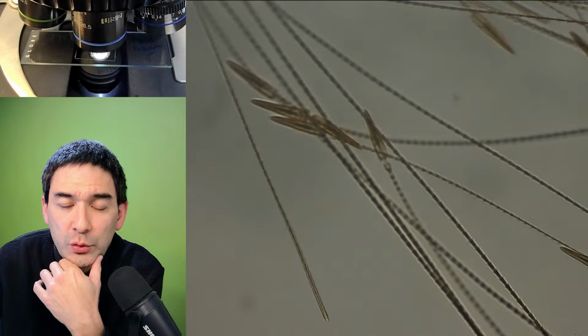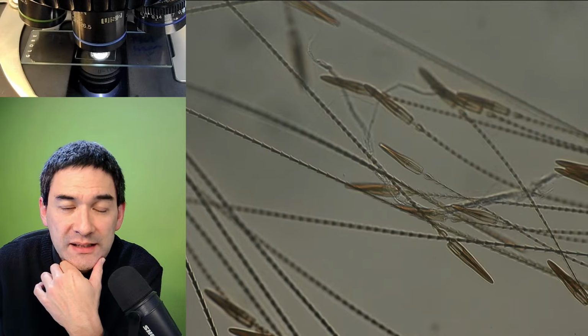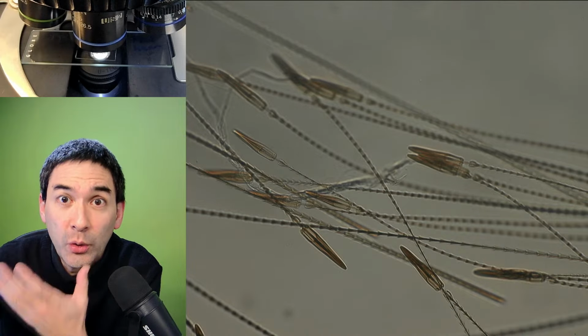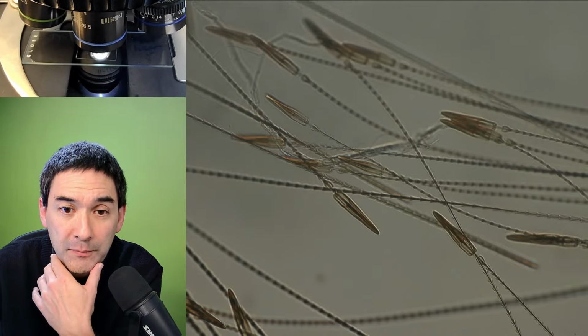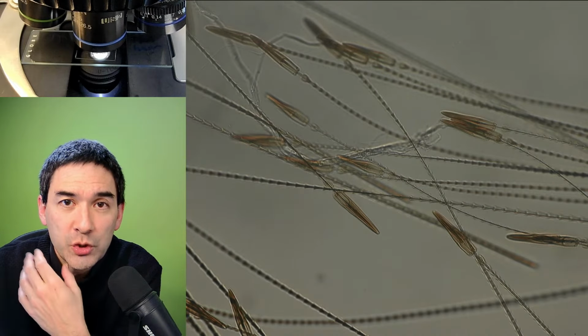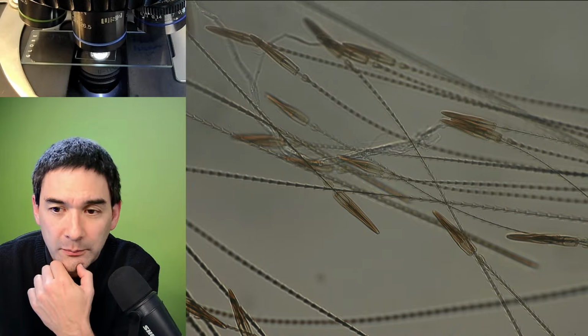For those of you who speak German, these have a very nice name. In German they're called Pfeilhaar. Pfeilhaar means arrow hair, if you translate it. In the German language, sometimes you have very descriptive nouns.